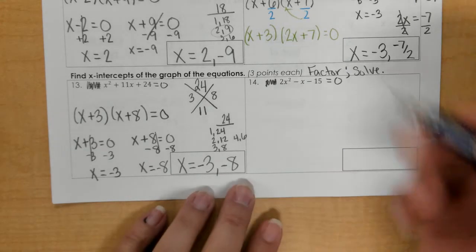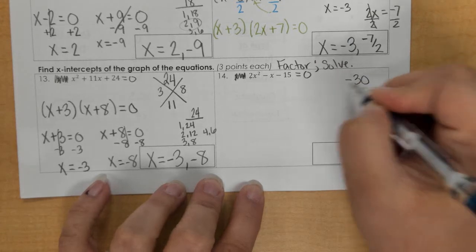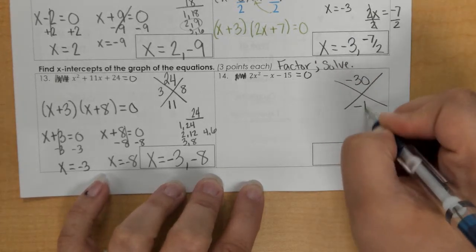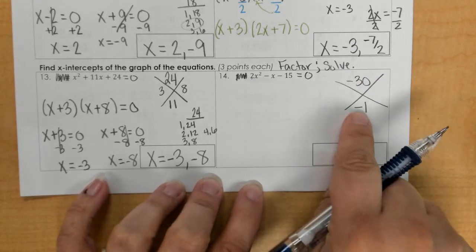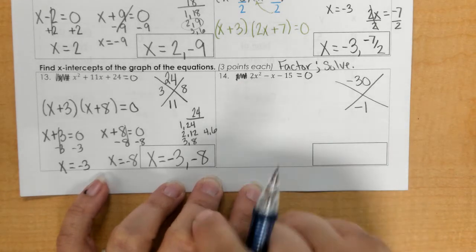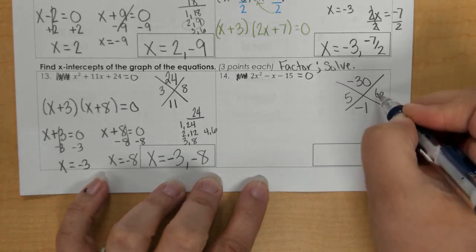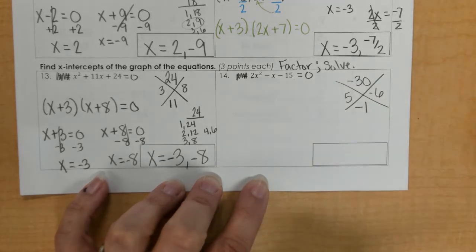Okay, number 14, I do 2 times negative 15 and get negative 30. And my goal is to get to the negative 1 there in the middle. I also need to make sure you understand that's bottoms up because that 2 in front of x squared. So 5 and 6 can make negative 1 if 6 is negative.